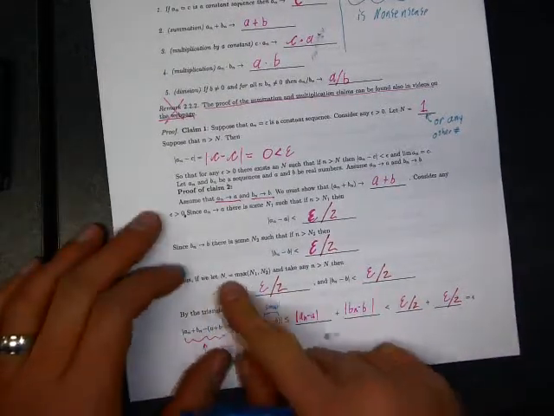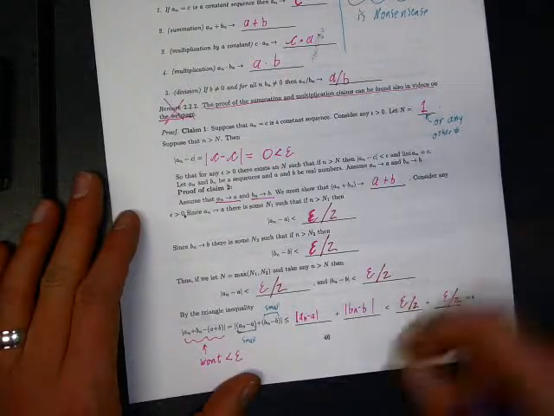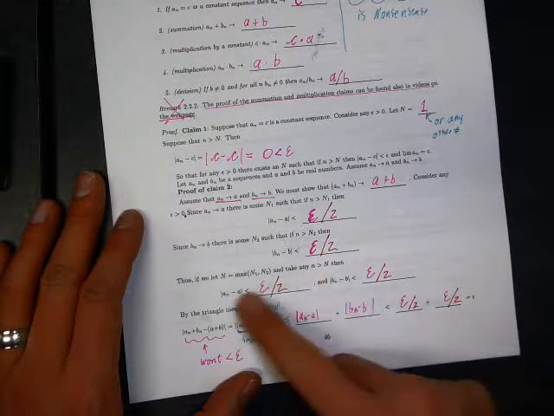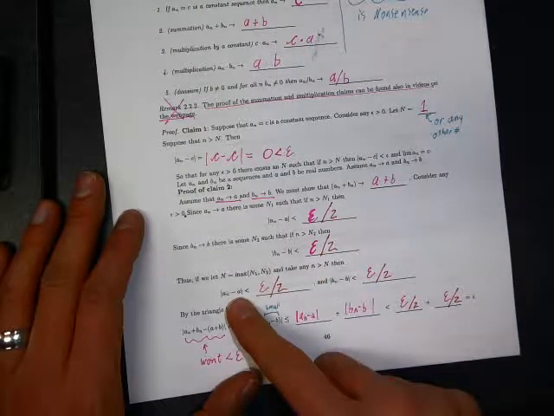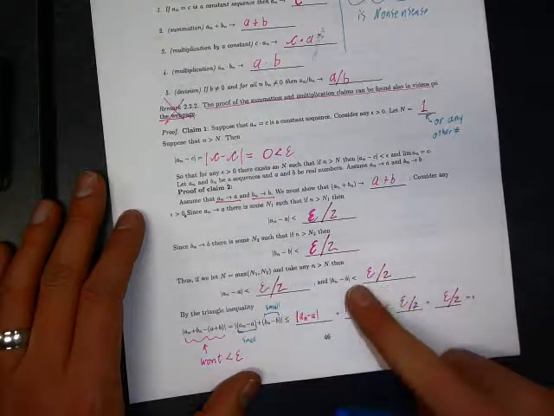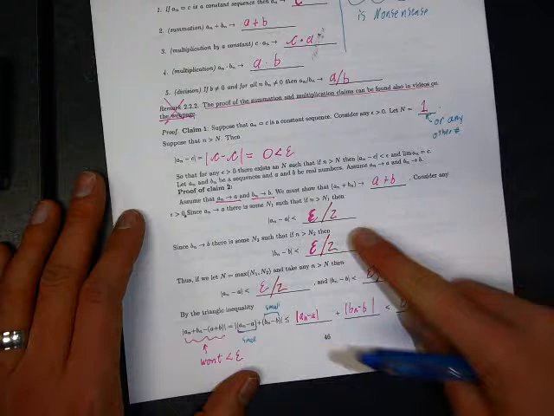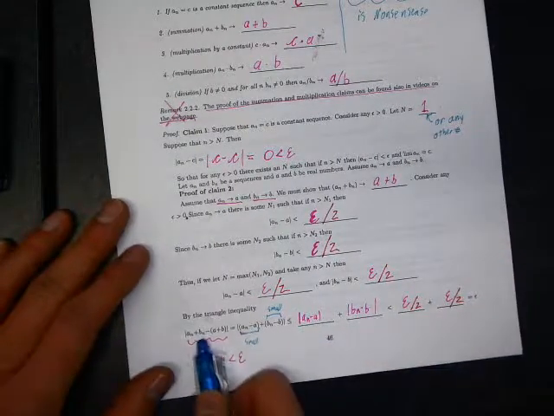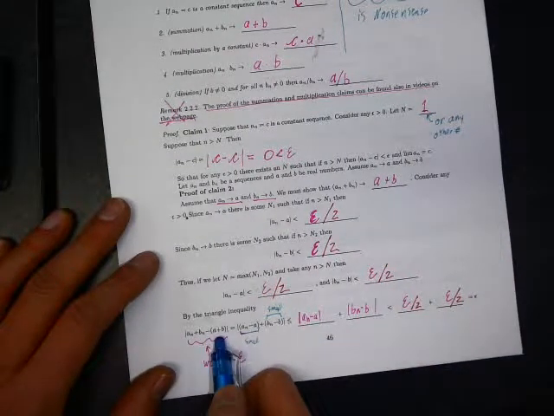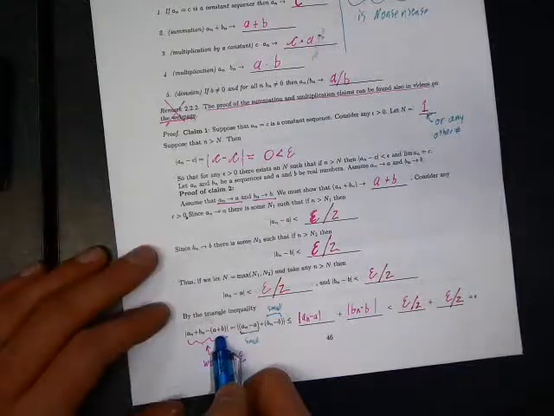Now, if we let big N be the max between both of those big N's, and take any little n bigger than that big N, well then an minus a is less than epsilon over 2 because of this line. Absolute value of bn minus b is less than epsilon over 2 because of this line. By the triangle inequality now, absolute value of an plus bn minus (a plus b), parentheses are important.